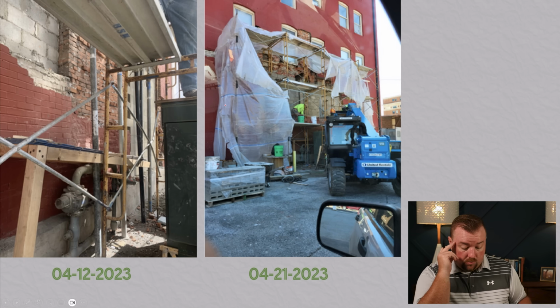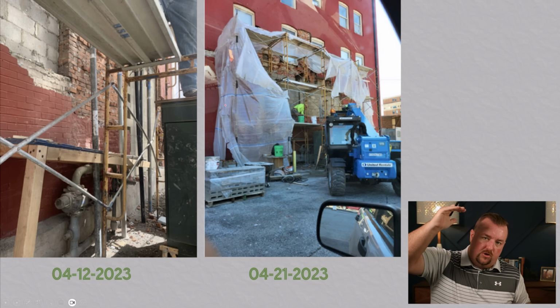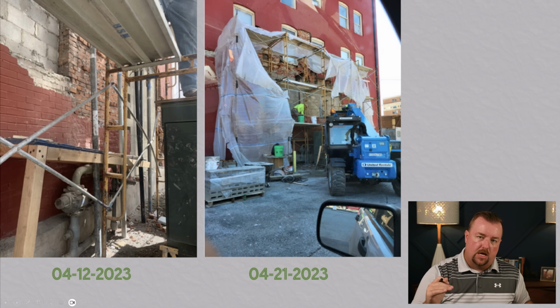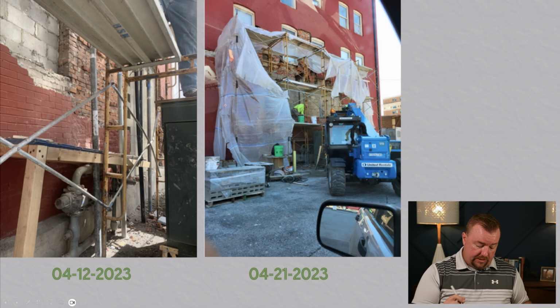All right, so the project continues. We don't know how they fixed the brick above, but they fixed it somehow. The engineer provides no details for how to transfer the load above to the new CMU block wall. The contractor, you can see all the scaffolding up in these 2 photos.